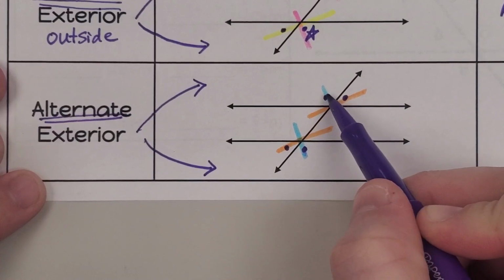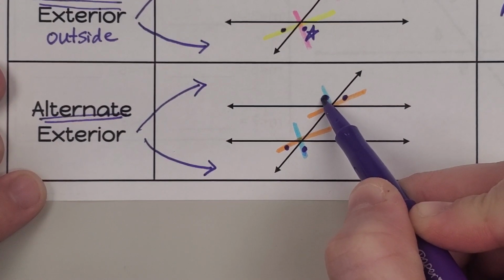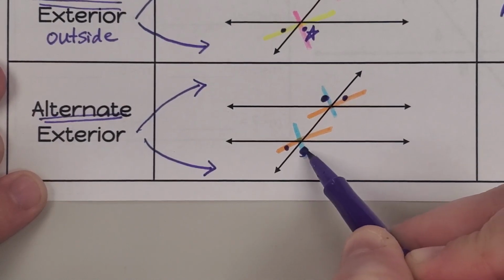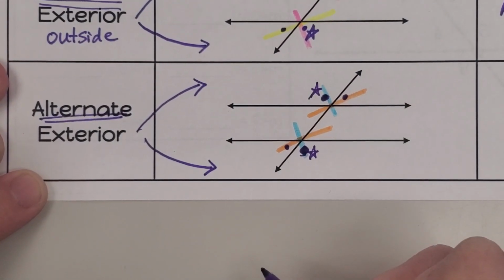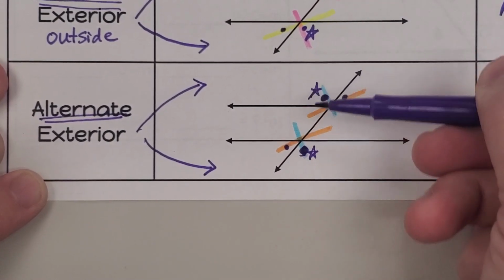So if I have this blue that is on the top left, it is going to be matched with the blue on the bottom right. So opposite of each other. This angle would be matched with this angle, on opposite sides of the transversal, but still on the outside of the parallel lines.